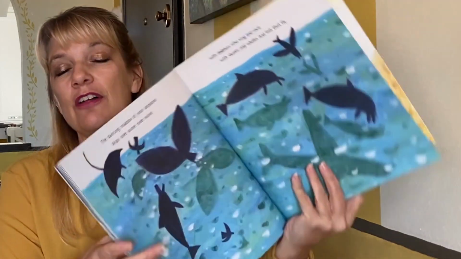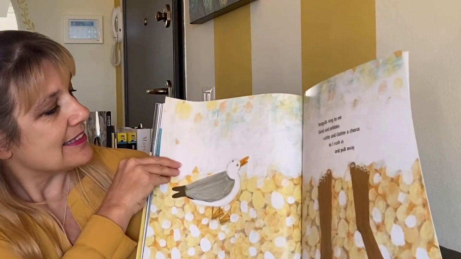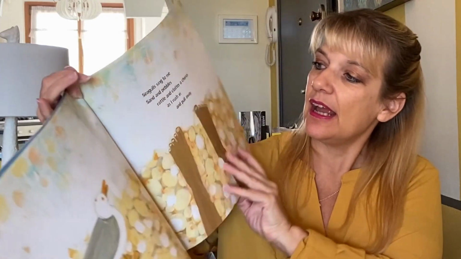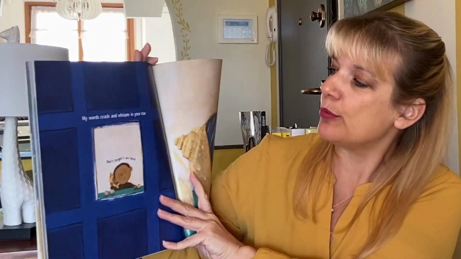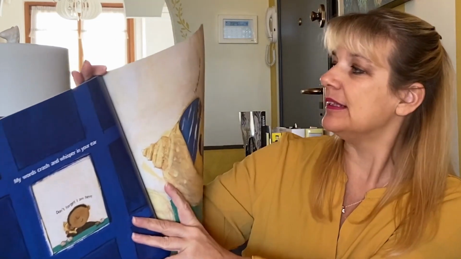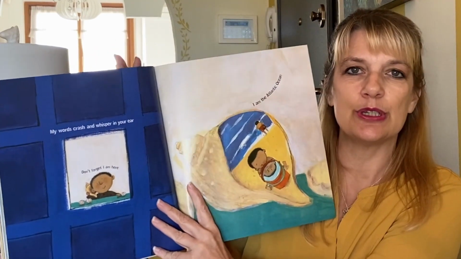So we go from science to the arts in one short book, talking about dolphins and whales, seagulls, and then it ends again involving the reader. "Seagulls sing to me. Sand and pebbles rattle and clatter a chorus as I rush in and pull away. My words crash and whisper in your ear. Don't forget, I am here. I am the Atlantic Ocean."